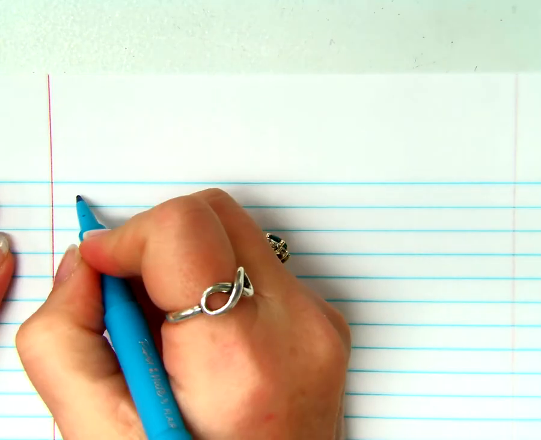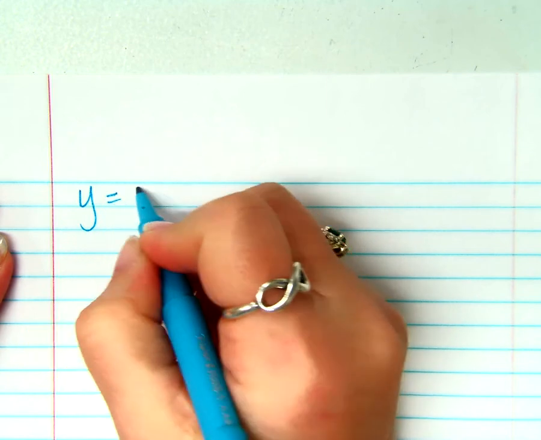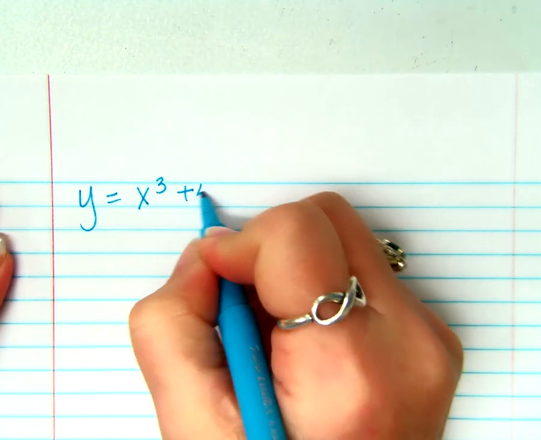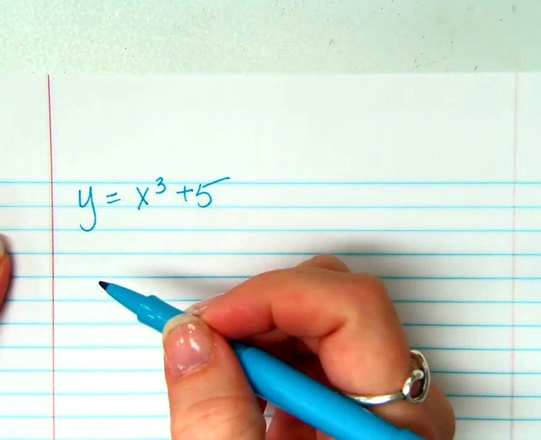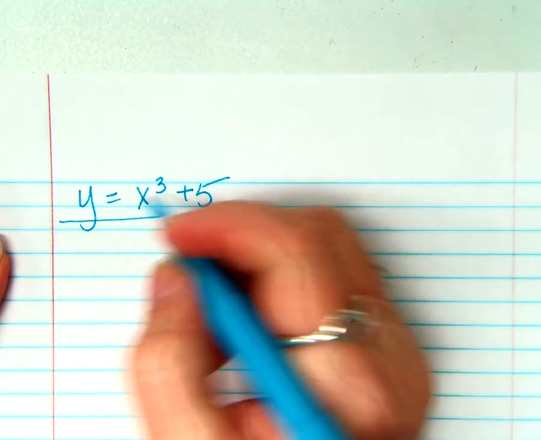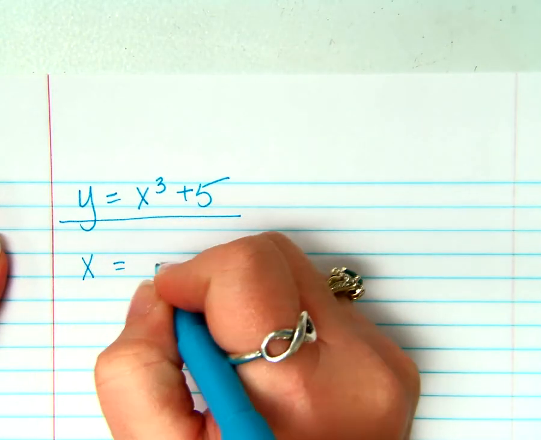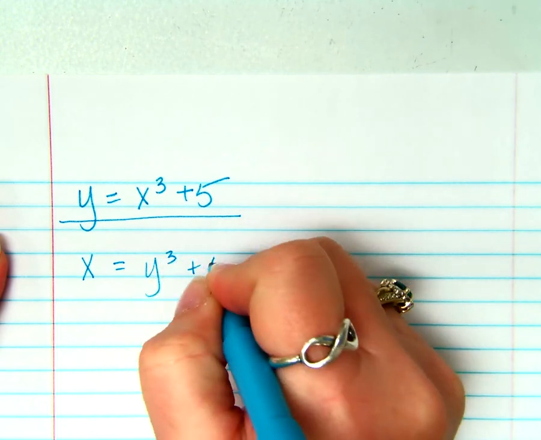So if we look at a function like this, y equals x cubed plus 5, how do I find the inverse of that? Well, the first step is always the same, isn't it? What is the first step? Good. If I switch x and y, I get x equals y cubed plus 5.